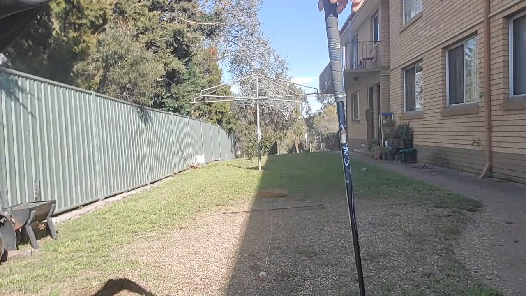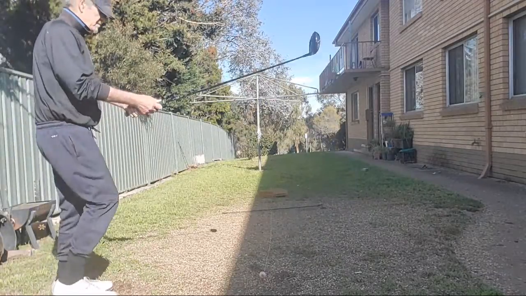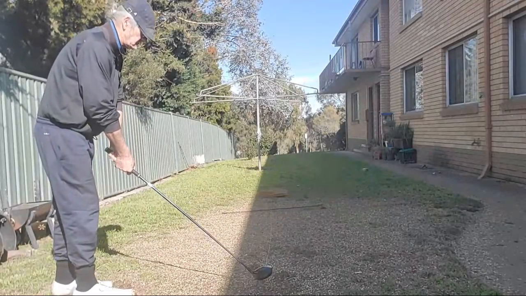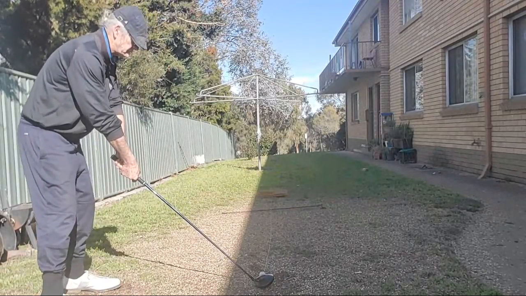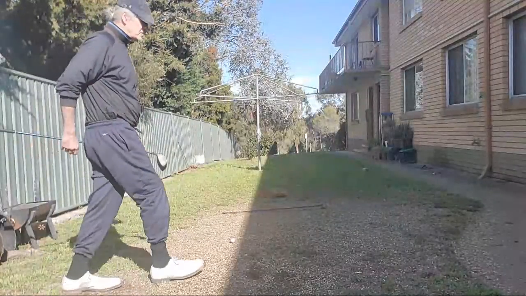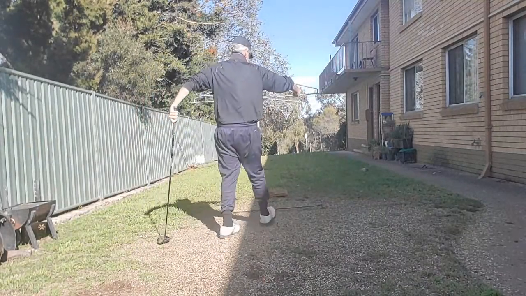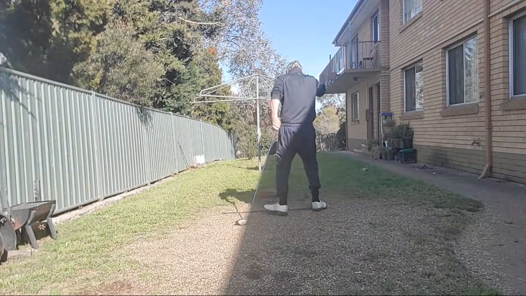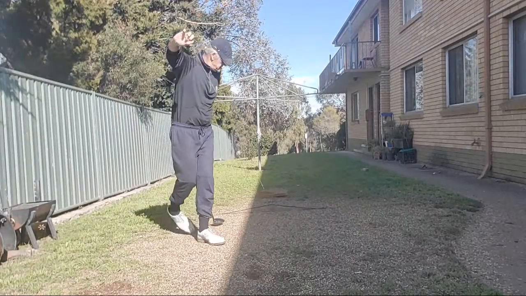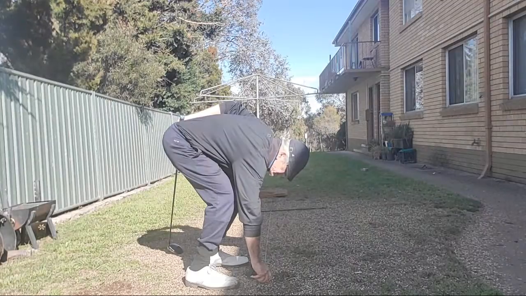First straight one I've hit, I think, got my elbow in the right spot. Elbow in the wrong spot that time. Right spot. That's totally wrong.